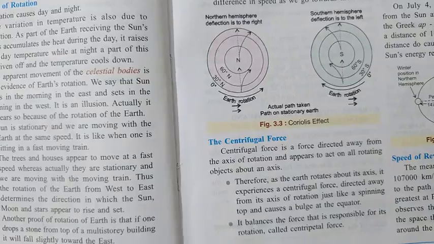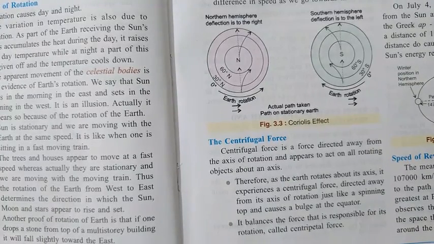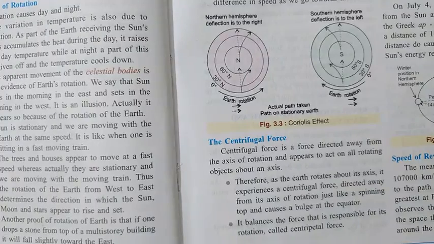As the earth also rotates on its axis, what happens? This centrifugal force is created. This is why the earth is flattened at the poles.